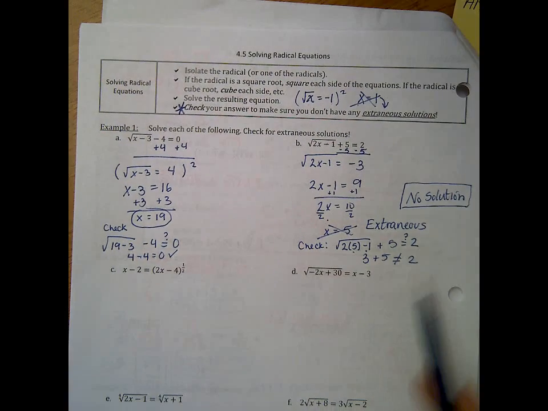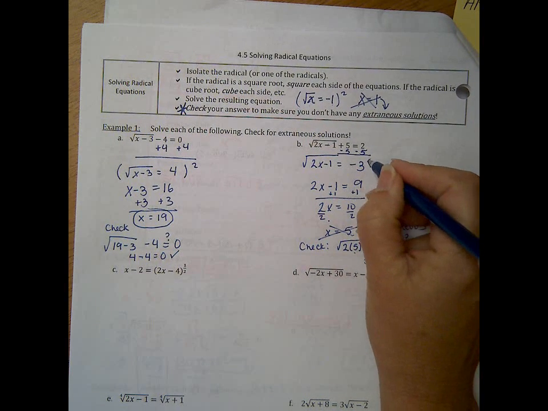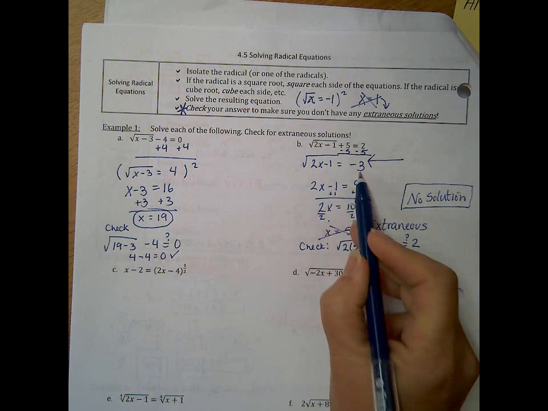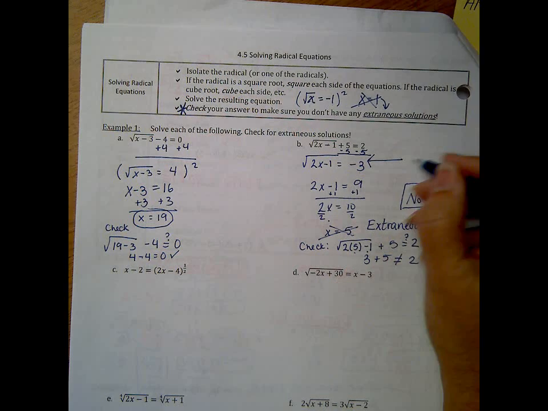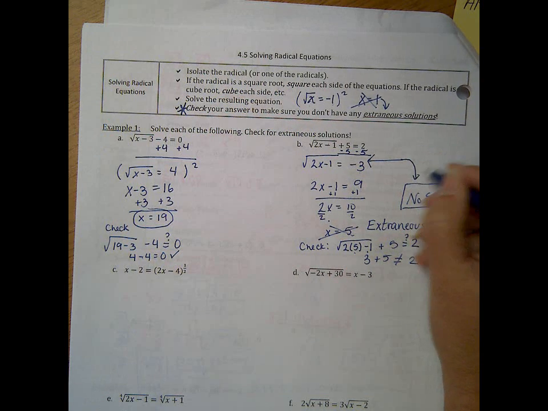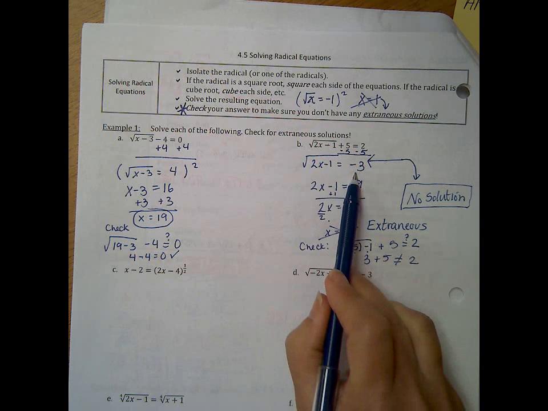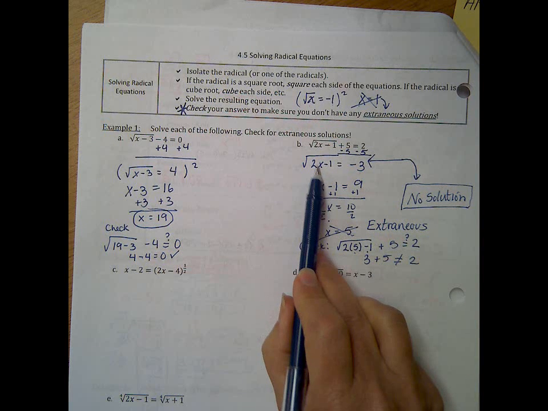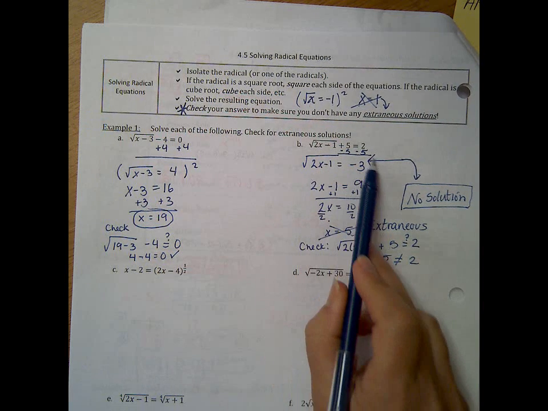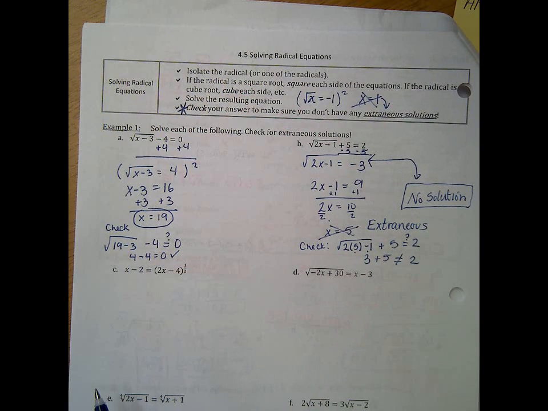Now, you may have noticed back here at this step, when I got a square root equal to a negative number, I already knew that there was no solution. So if you get to that step, and it's a square root, not a cube root, a square root can't equal a negative, so you can go ahead and jump to no solution.